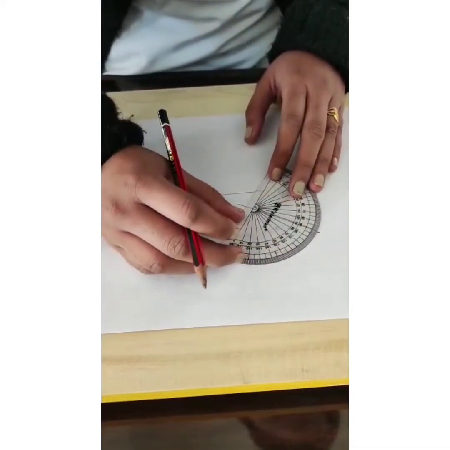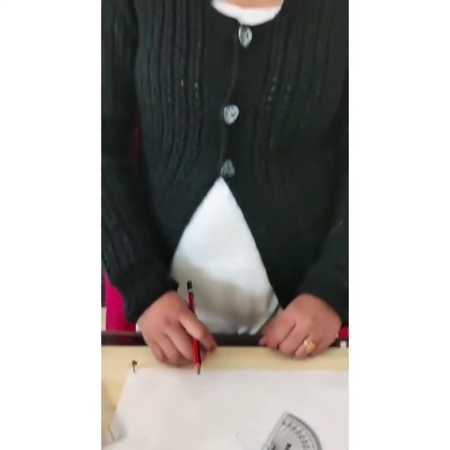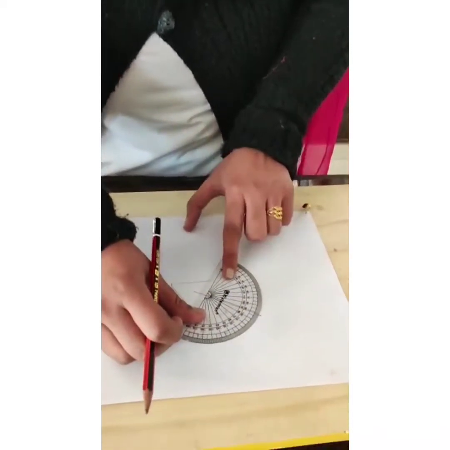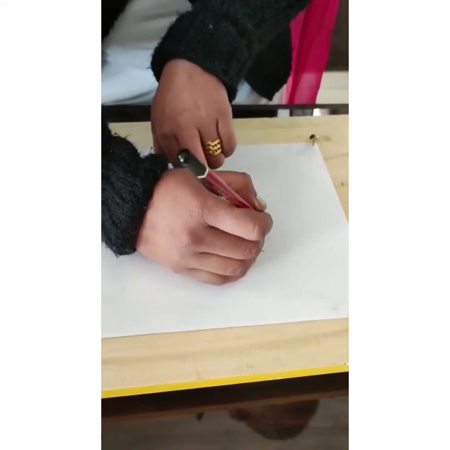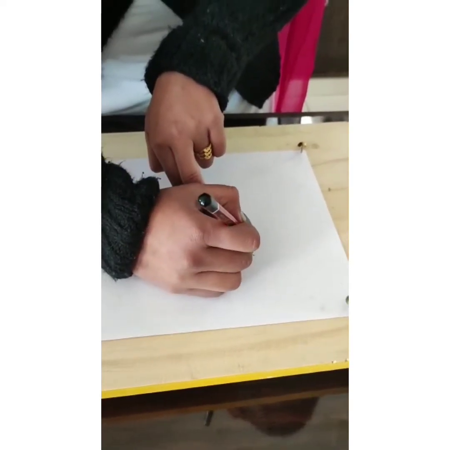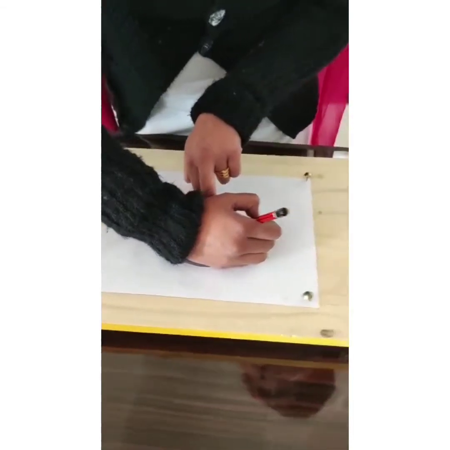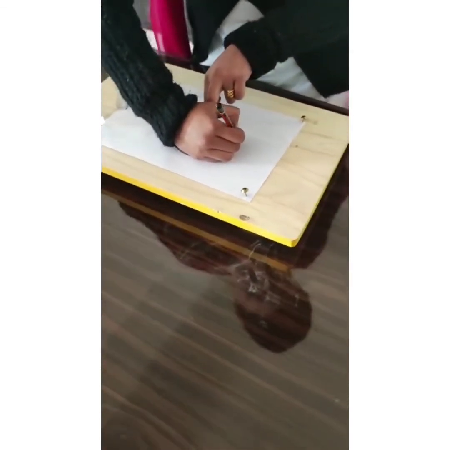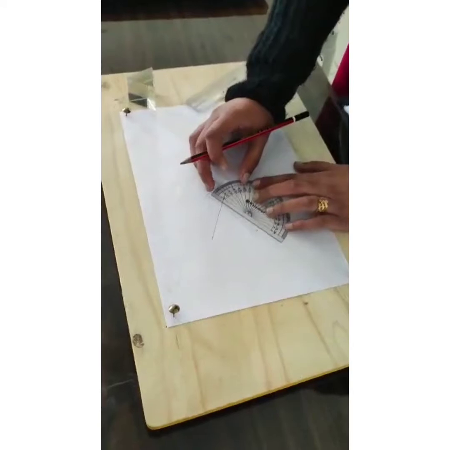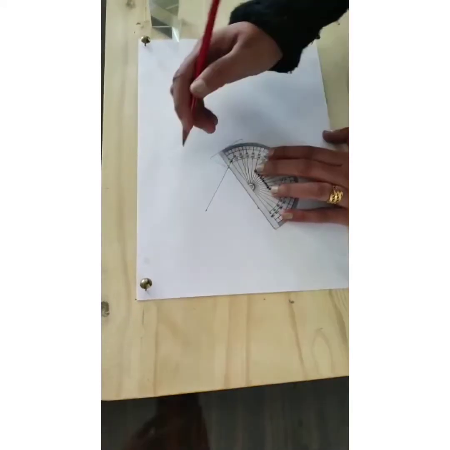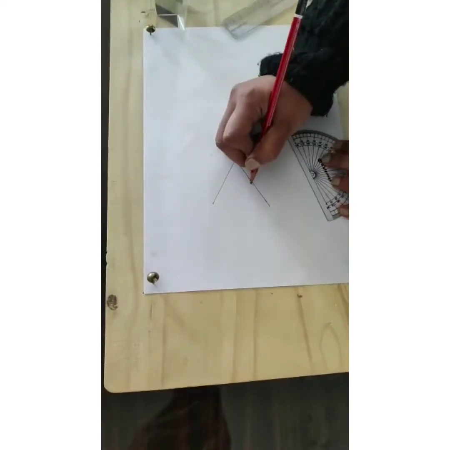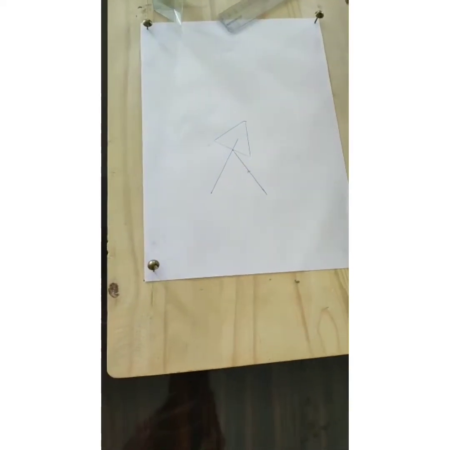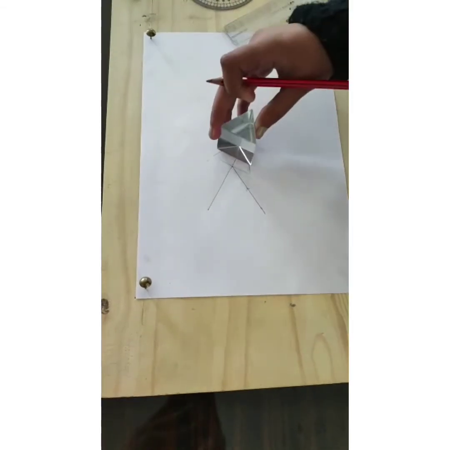Now we need to draw an incident line. For that, I am supposing that the incident ray should be at around 60 degrees, which is at this point. Now we will draw a line. This is the incident ray. Now again place the prism.